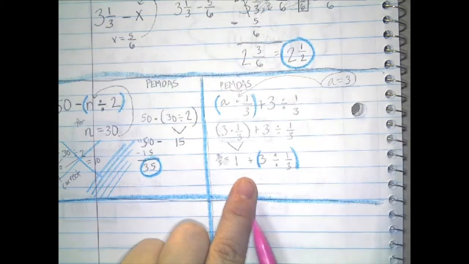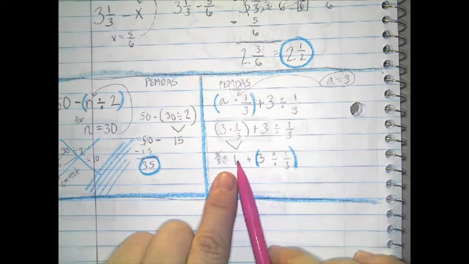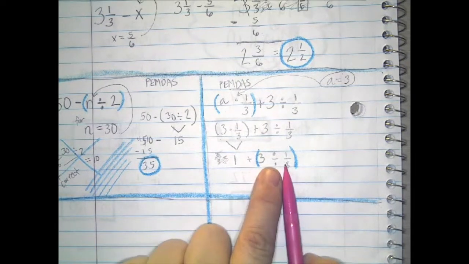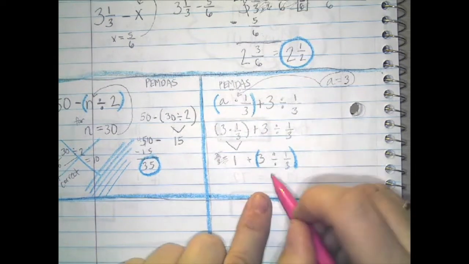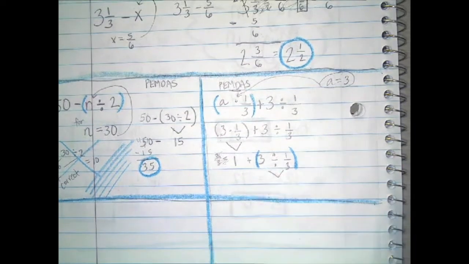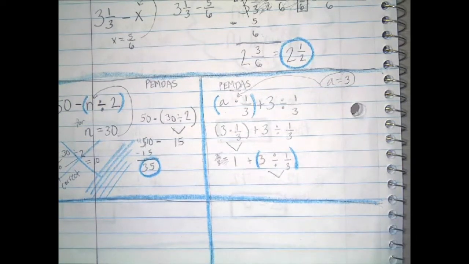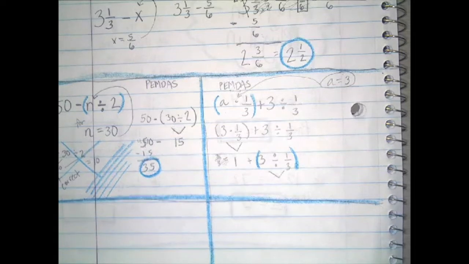It comes after. So we have another set of parentheses. That's great that we figured out 1, but we don't add yet. We're supposed to do the division next. So I caret this one.